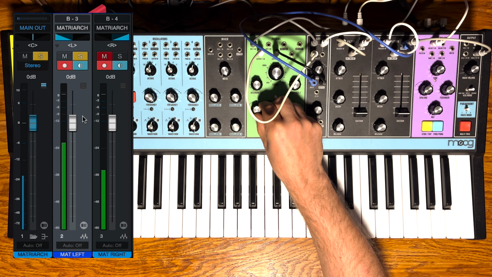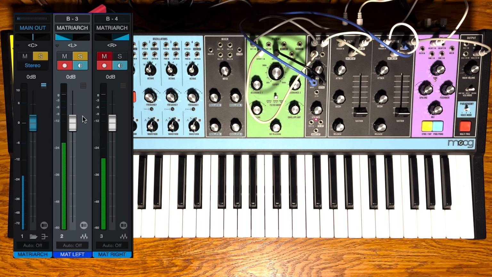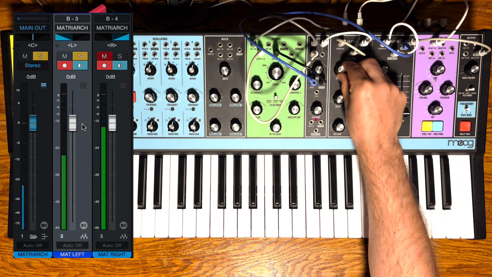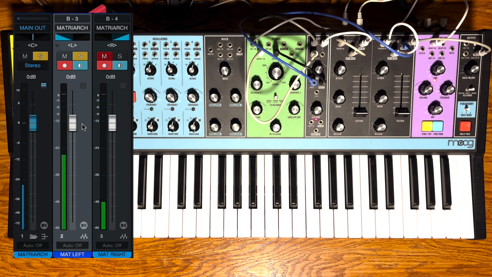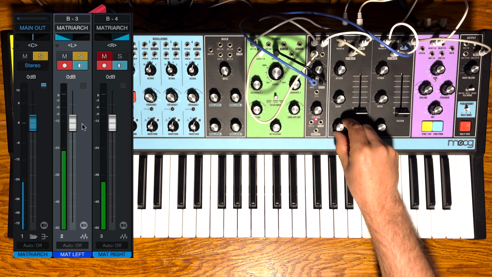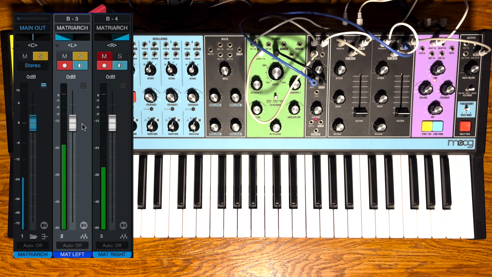I think the resonance is cutting a little too much at the lows. Maybe we want to bring that down a bit. And maybe make some changes to my LFO speed, just speed it up a little bit. I still want a sort of a triangle shape, so I'm going to keep attack and release about the same.